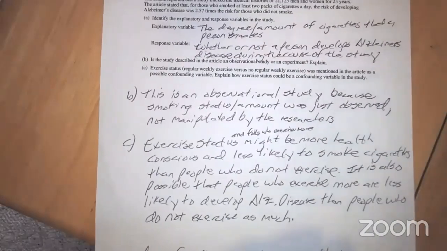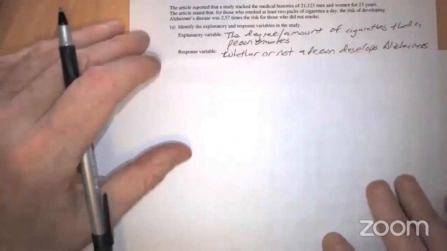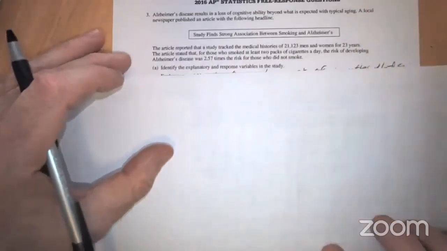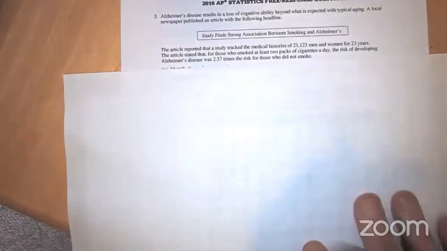So let's see if I can get into this last problem real quick. I'm watching the clock here in the corner. I think I can at least start this and hopefully not go too fast, but hopefully I can put a good dent in this. So this was a more recent problem for the 2016 exam.